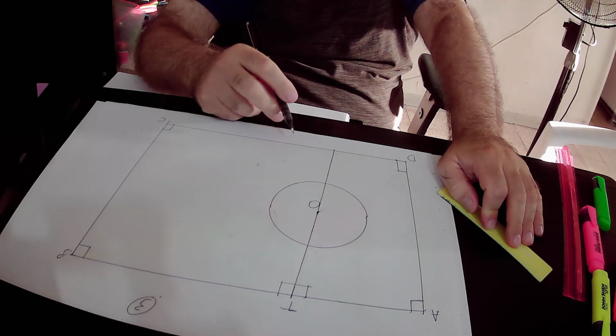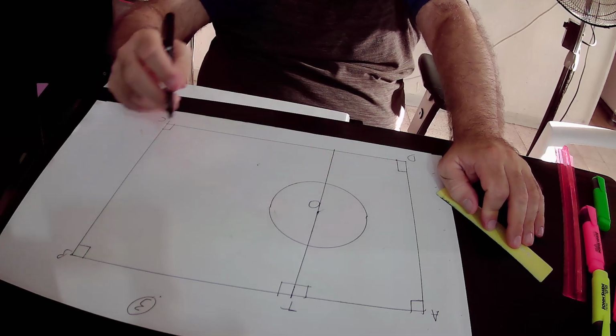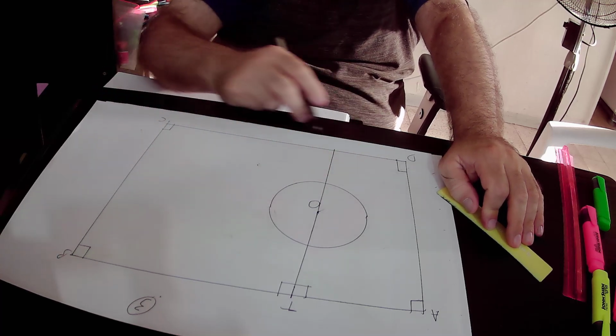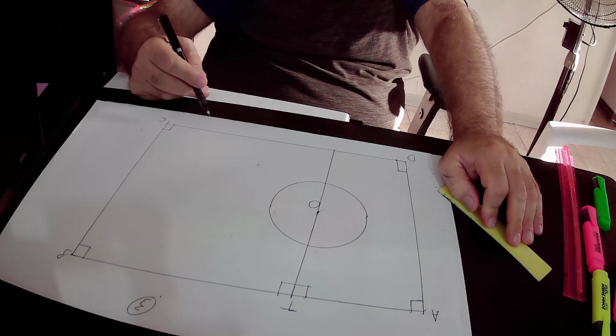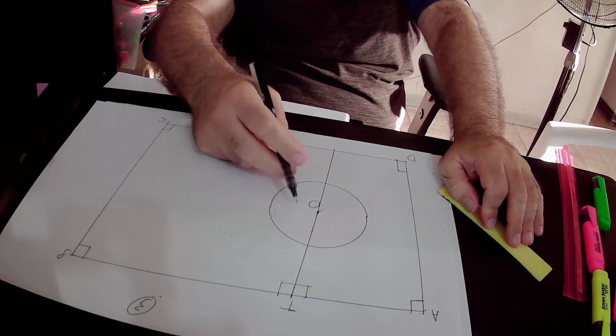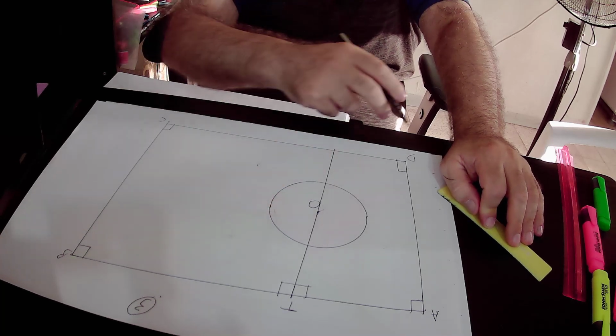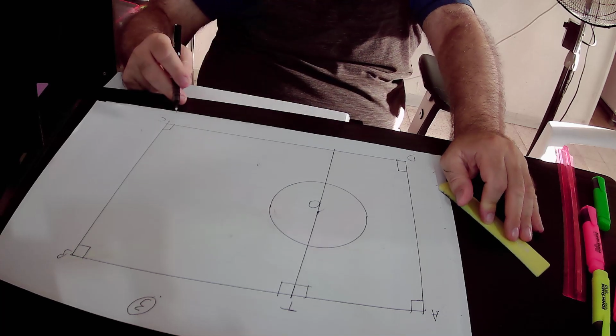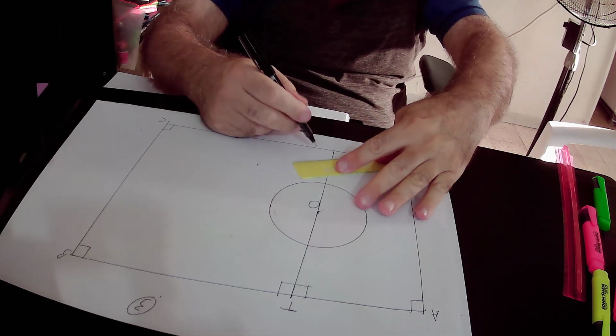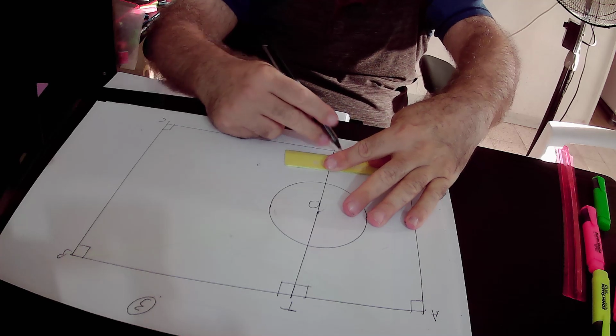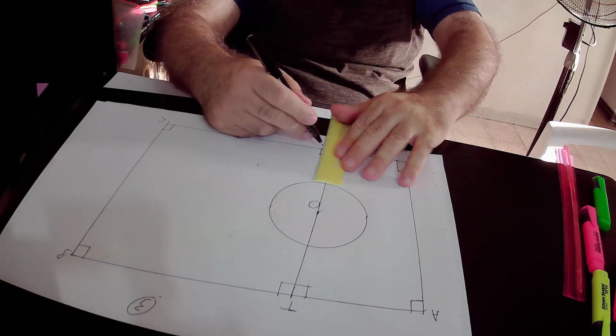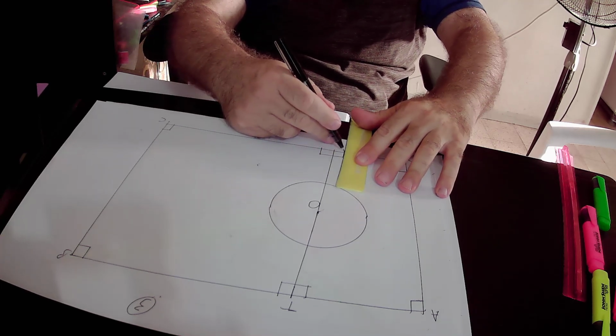Because side AB in rectangle ABCD is parallel to side DC, the perpendicular from point O to AB must also be perpendicular to DC. That is to say, this angle must also equal 90 degrees, and this angle must also equal 90 degrees.